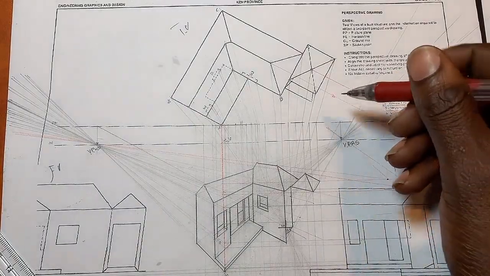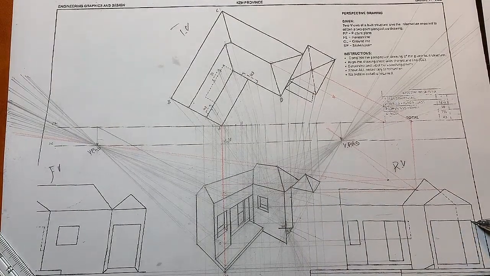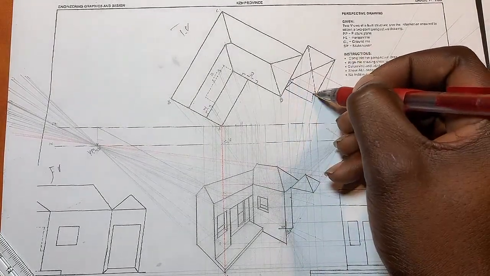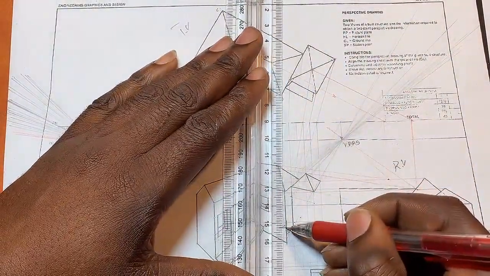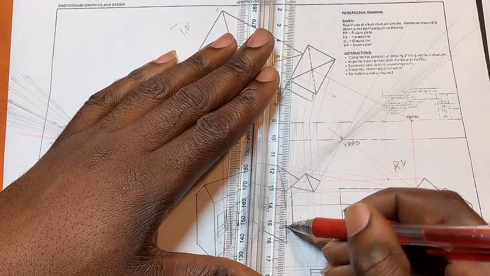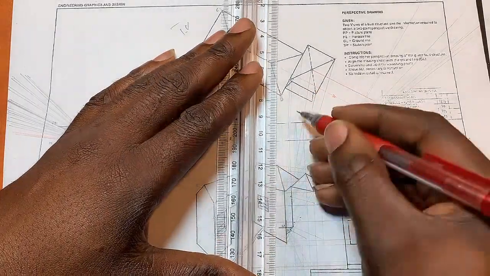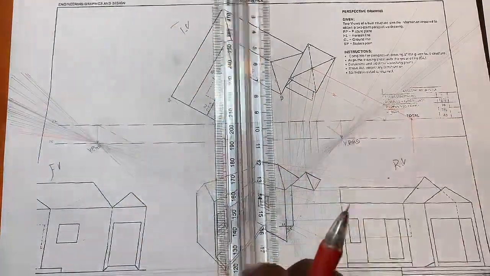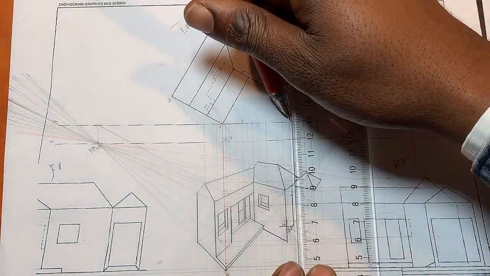So you come back and get what? Because from here till here is which one? It's this one, from here till right there. So you come back and take this corner to the stationary point. Once it touches the picture plane, it goes vertically down. Something very close.